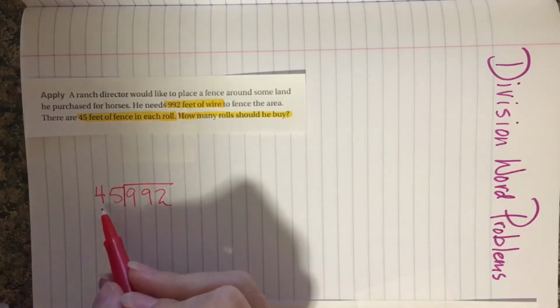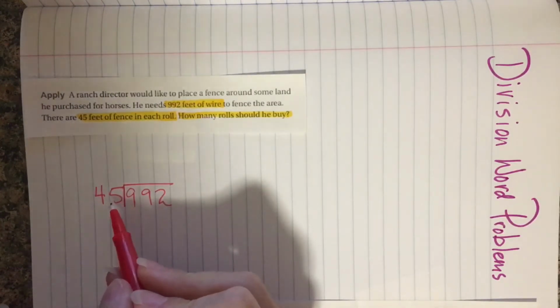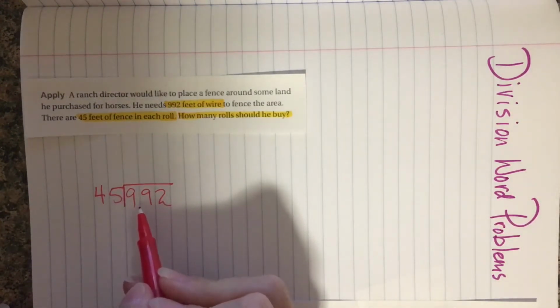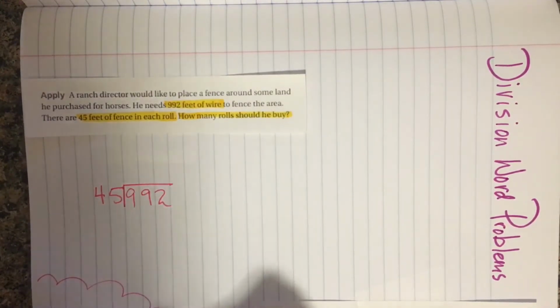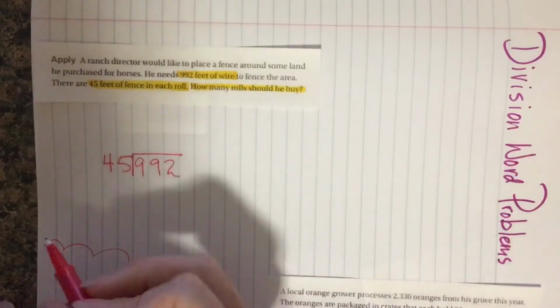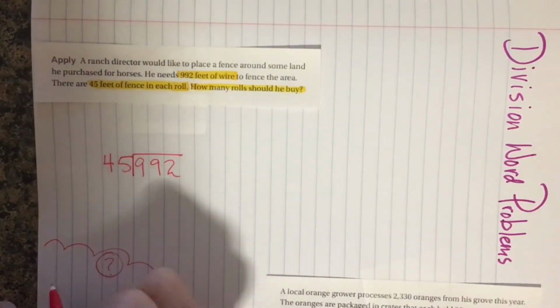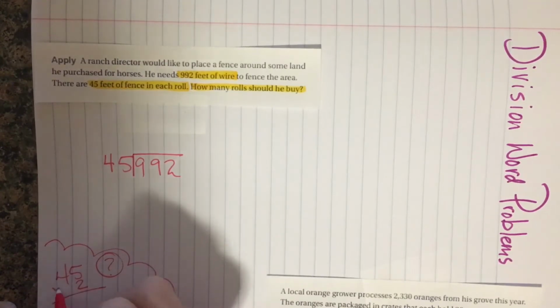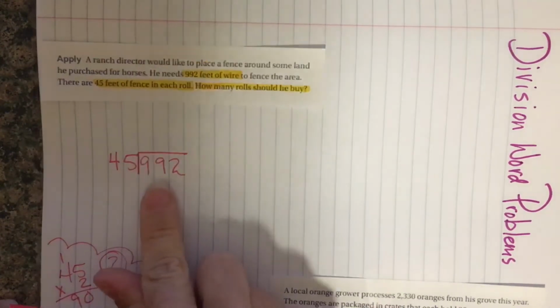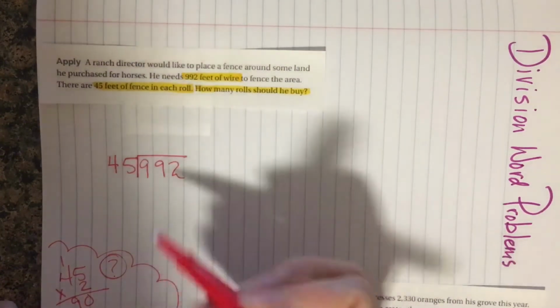Well, I can do my guesstimates and think, well, 45 can go into 100 two times. So in my little guesstimate section down here, I'm going to do 45 times 2, and I get 90. So that works with 99 just fine.